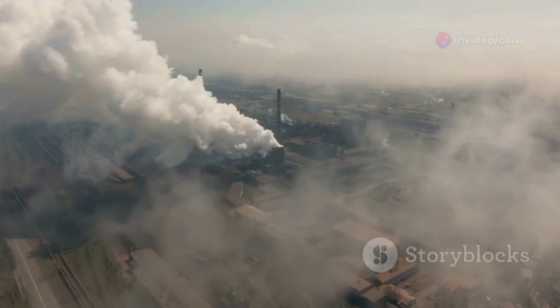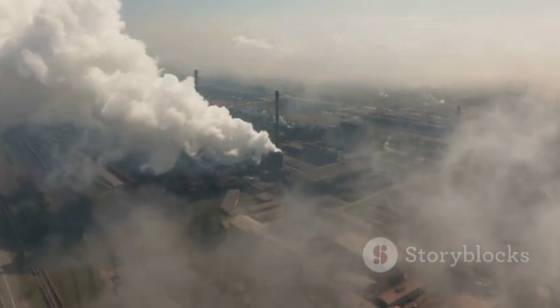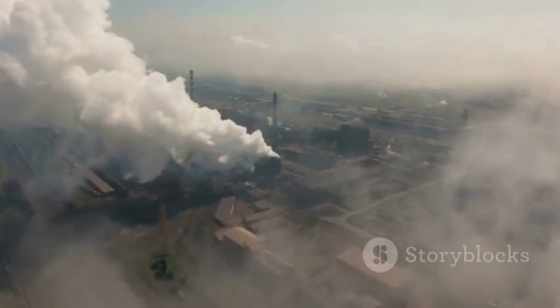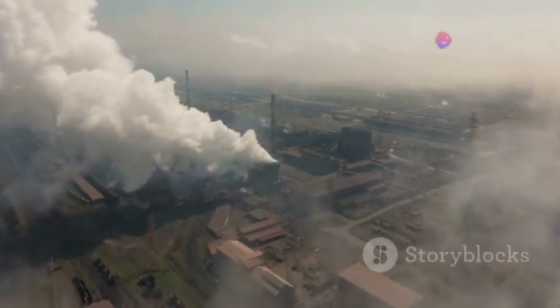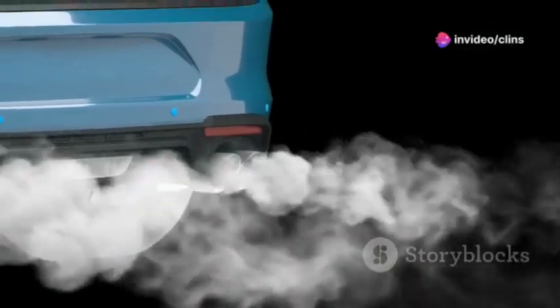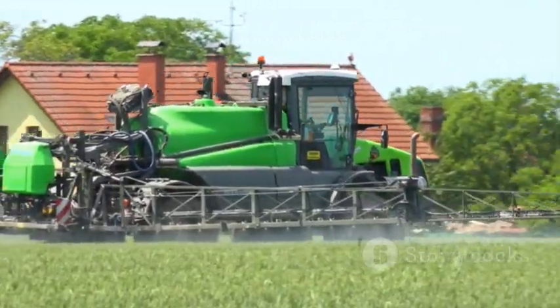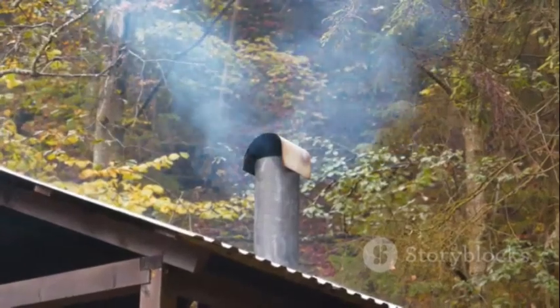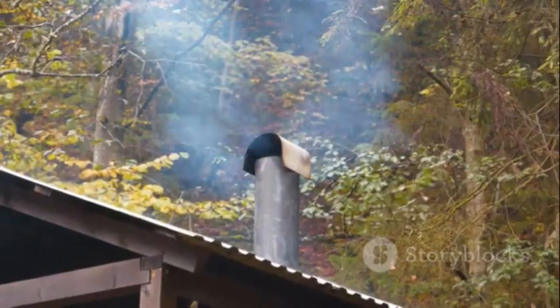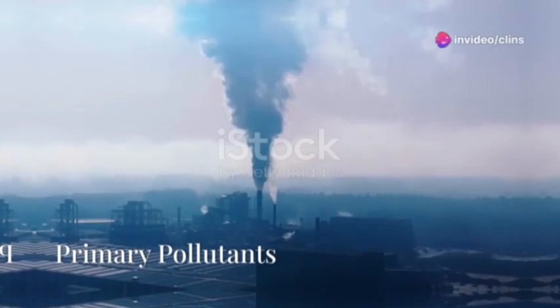Anthropogenic sources. Industrial emissions from factories and power plants release sulfur dioxide, nitrogen oxides, carbon monoxide and particulates. Transportation through vehicles emits carbon monoxide, nitrogen oxides, hydrocarbons and particulates. Agriculture produces ammonia, methane and pesticides. Residential heating and cooking release carbon monoxide, nitrogen oxides and particulates.